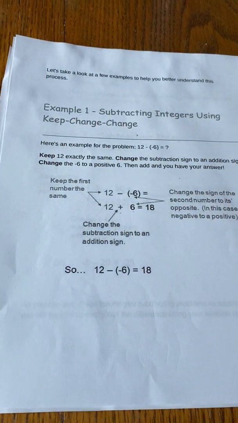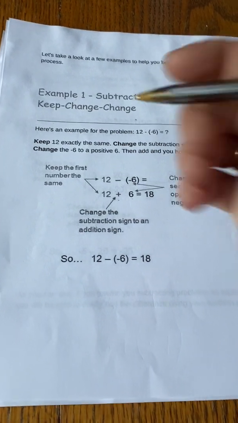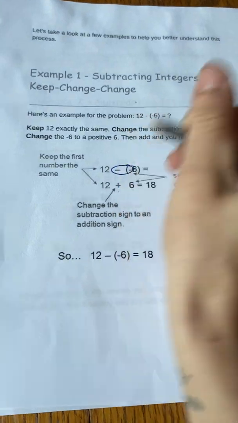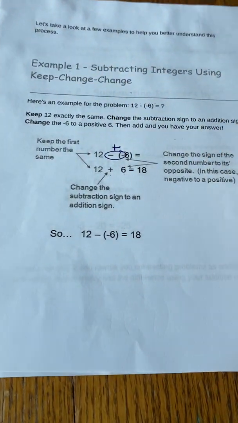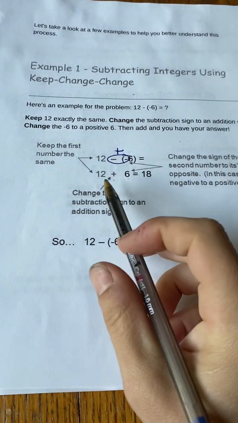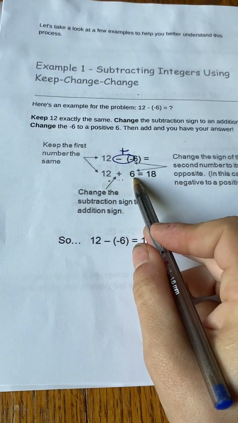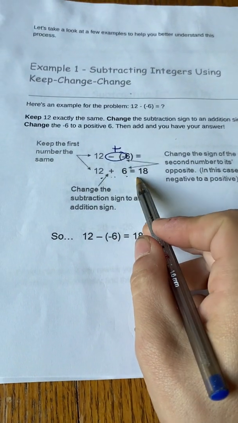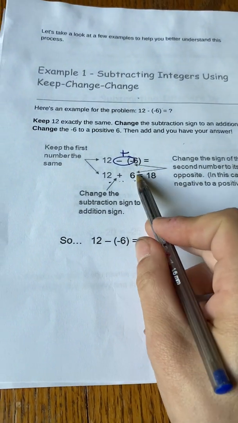Another thing that I like to do, and it's a visual for me, when I see those two signs together, I circle them and I put a plus up above it, because I know that two negatives equal a positive, okay? And that's exactly what we've got here. So now you know that 12 plus 6, they're both positive now. We're just gonna add them and keep it positive. Gives us 18.